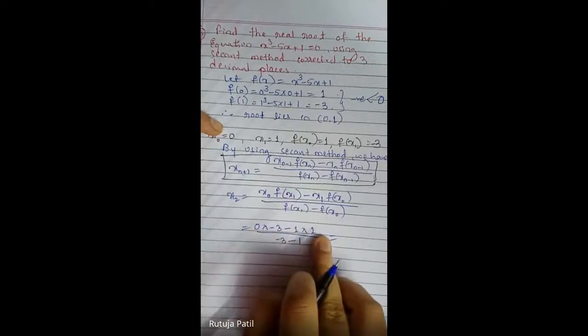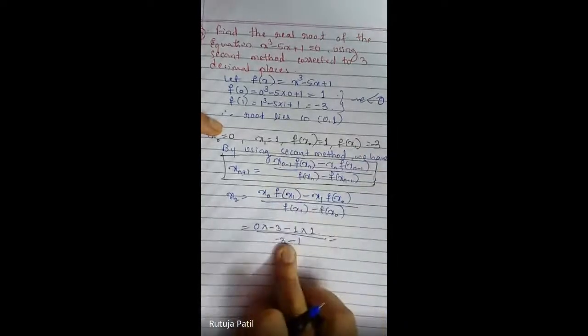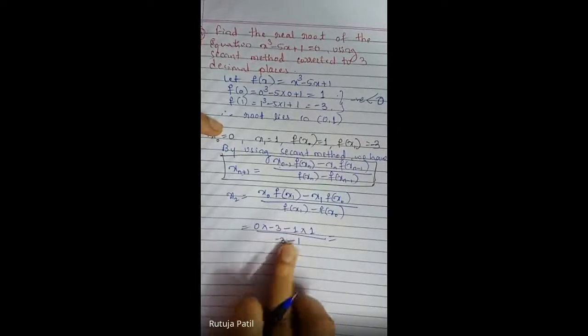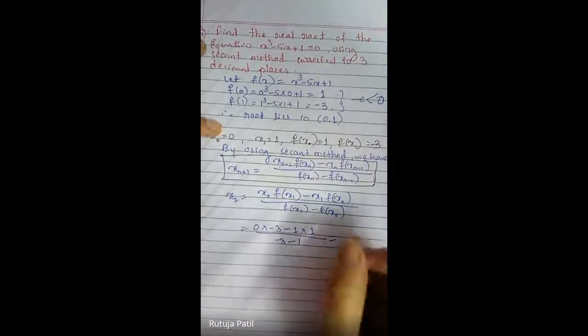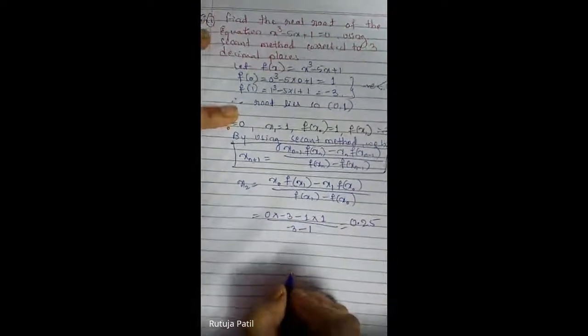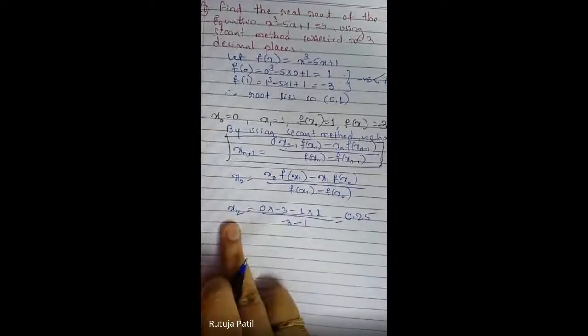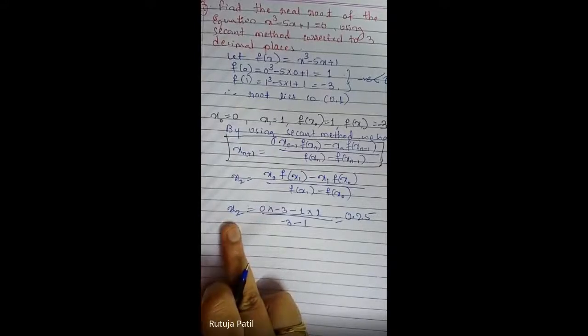So minus 1 into 1 is 1, divided by minus 4. 1 divided by 4 is nothing but 0.25. So that is our x2 value. The value for x2 is 0.25.